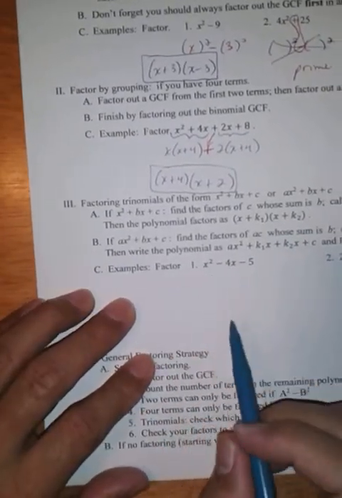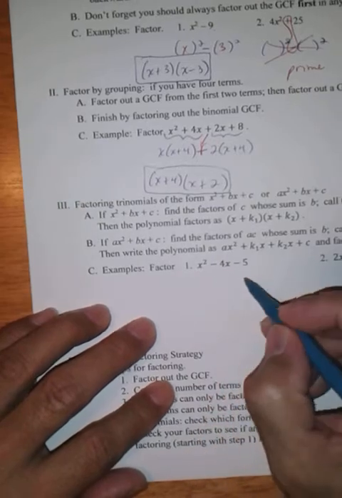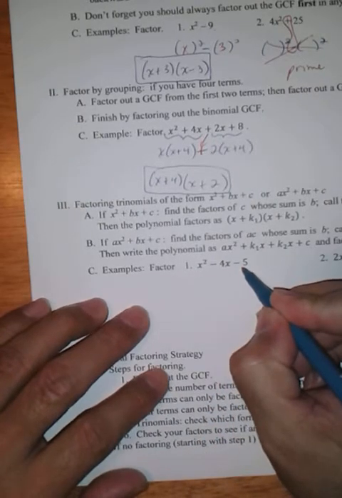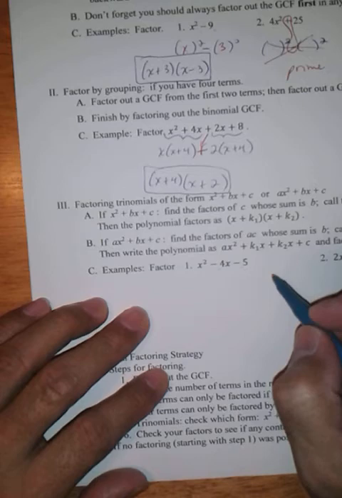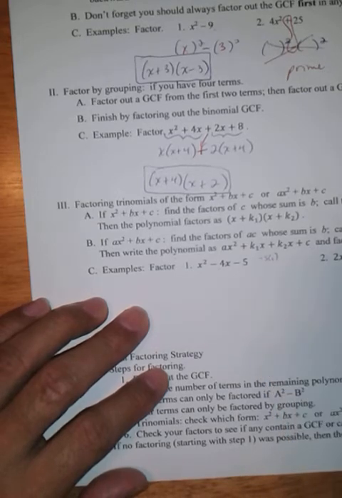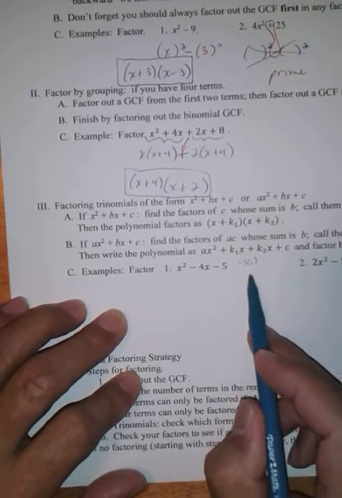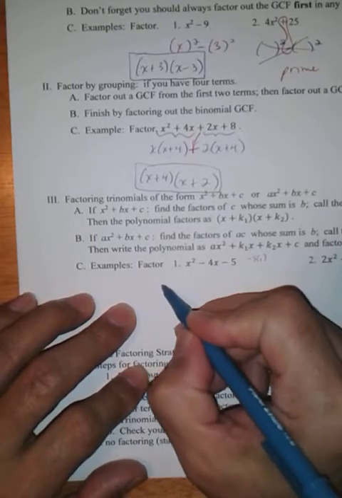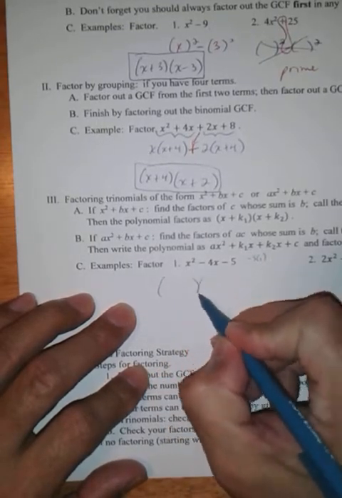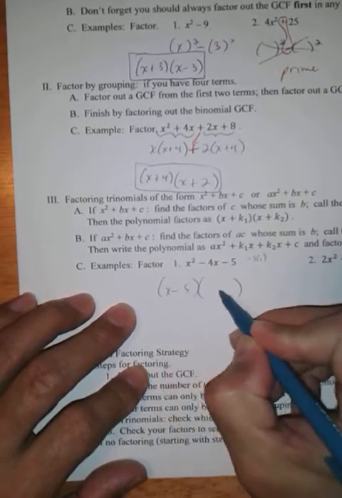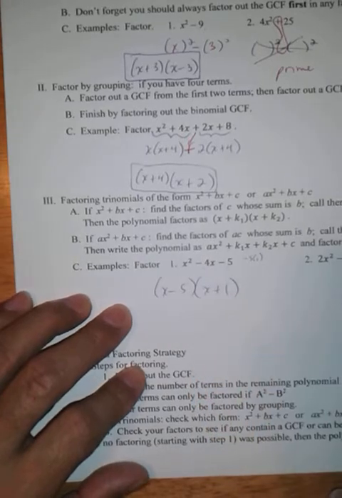Let's look at the first example here. This is x squared plus bx plus c. So we're going to look for the factors of -5 that add up to -4. That would be -5 times 1 would give me -5. And if I add those, they give me -4. So this factors into x minus 5 times x plus 1.